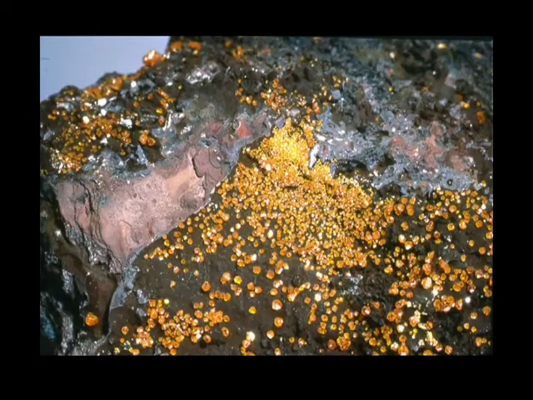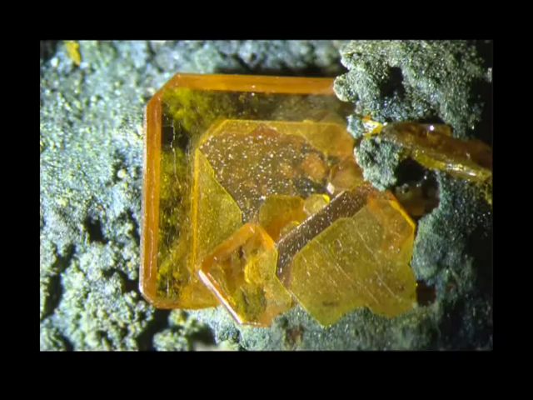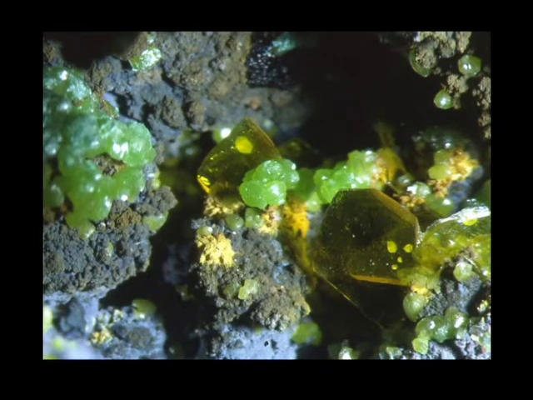Some lovely orange bipyramids. There's a tabular crystal of wolfenite up to about 4 millimetres across. Some green pyromorphite with tabular wolfenite.